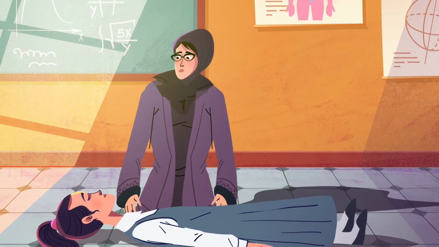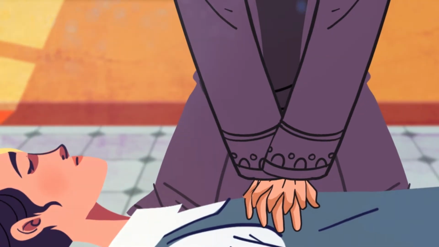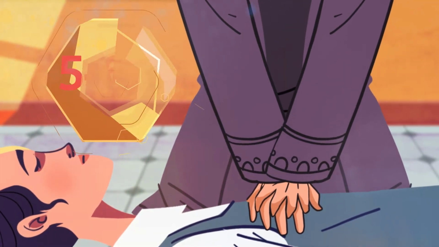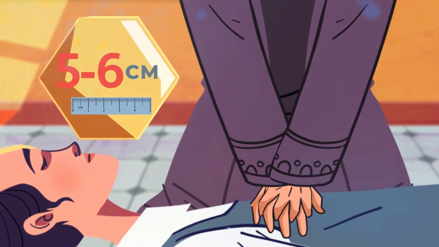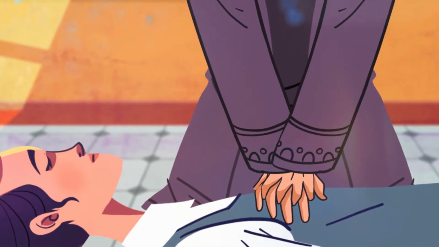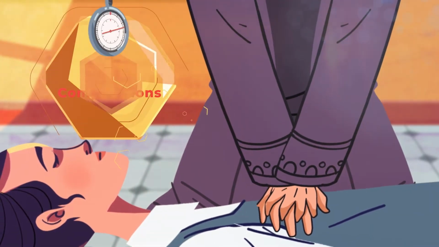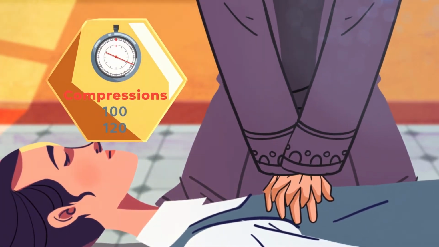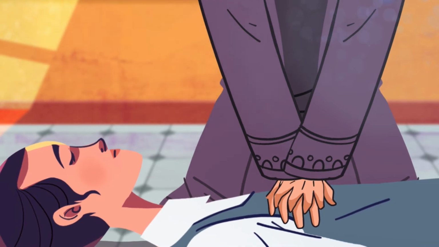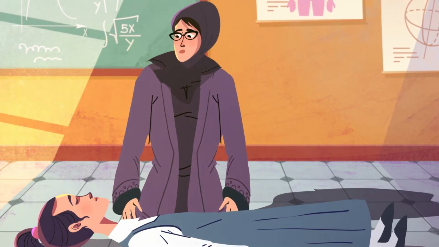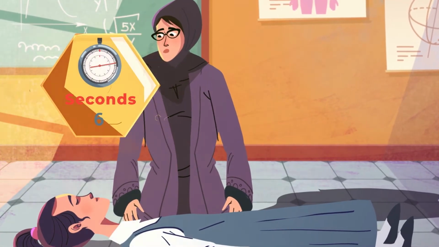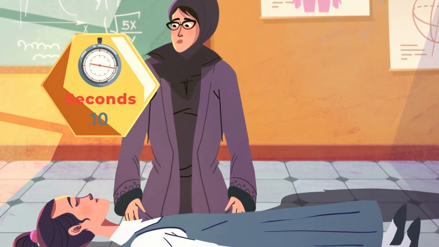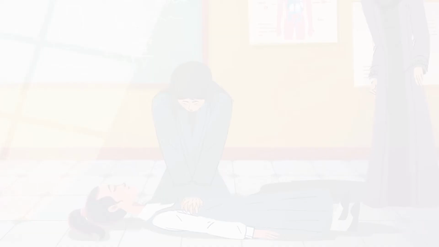Chest compressions should be like this: strong, deep, and suitable to the age of the victim, between 5 and 6 centimeters for a person above 80 years old. Fast at the rate of 100-120 compressions per minute. Allow complete chest recoil after each compression. Minimize interruption between compression cycles as much as possible during the CPR for less than 10 seconds.